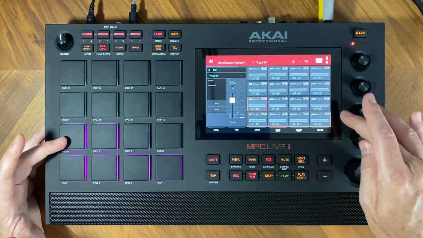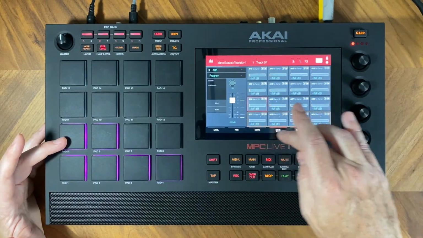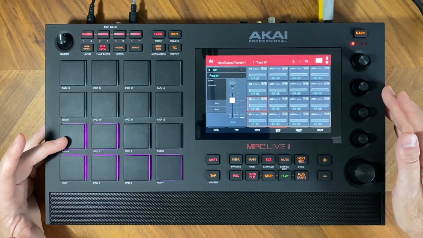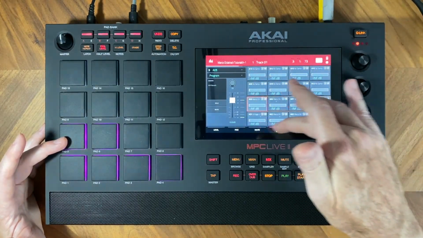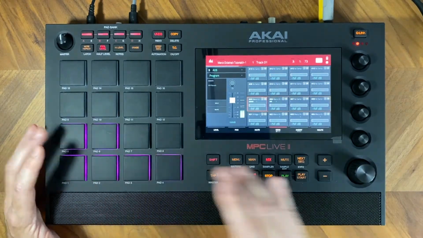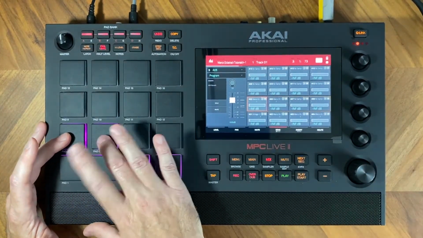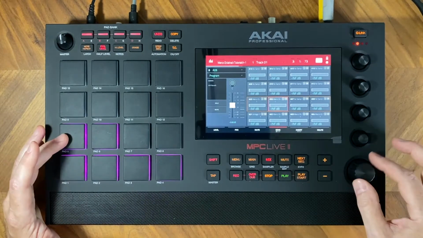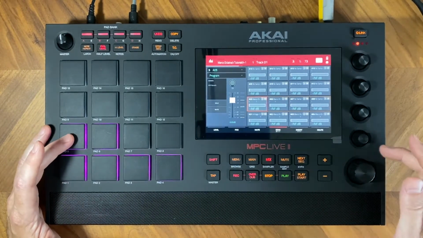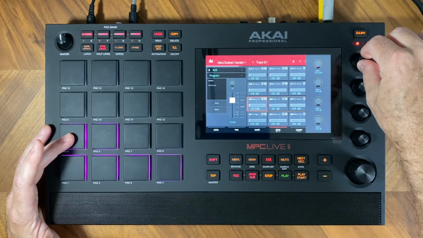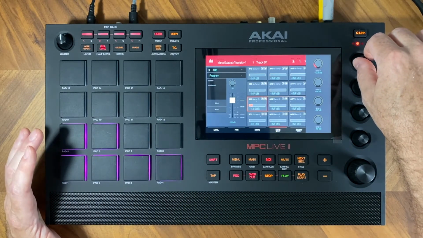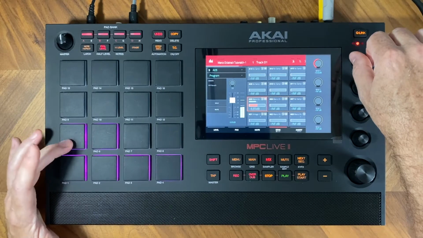And then you notice that there's an orange box around this, and that's for the Q-link. So if I hit the Q-link again, now the orange box is surrounding the 2 pads I want to change. And using the Q-link seems to move much faster than using the encoder. You can use the encoder too. So I'm using this first Q-link here, and you can see that I'm turning up that send.